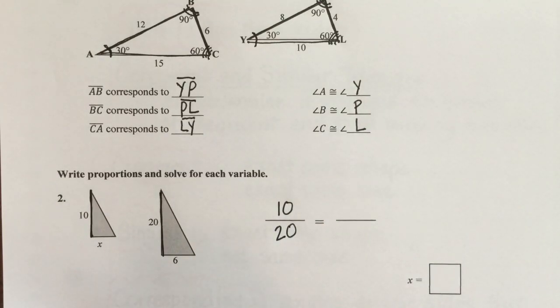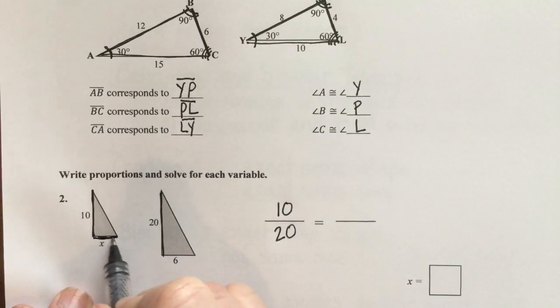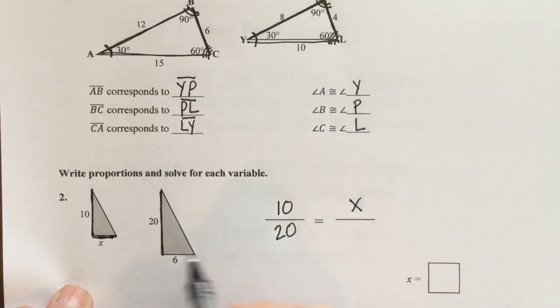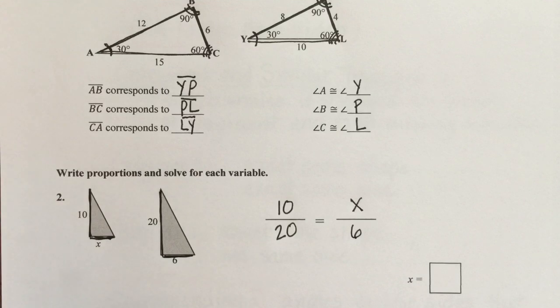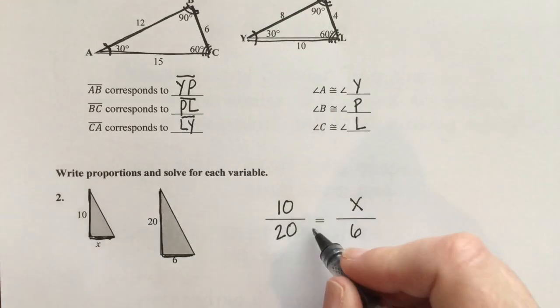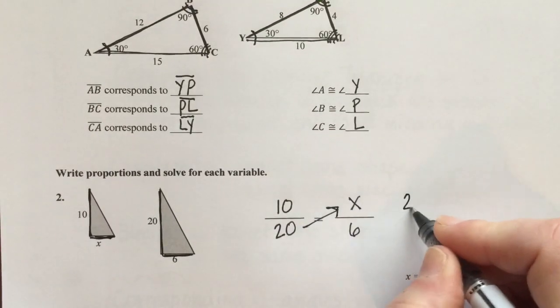And I'm going to do the same thing on the other side. So X corresponds with 6. So I've written a little proportion that just shows me what's related to each other. And to solve that, you're going to go back in the recesses of your mind. You're going to do some cross multiplication. So I'm going to multiply 20 times x.